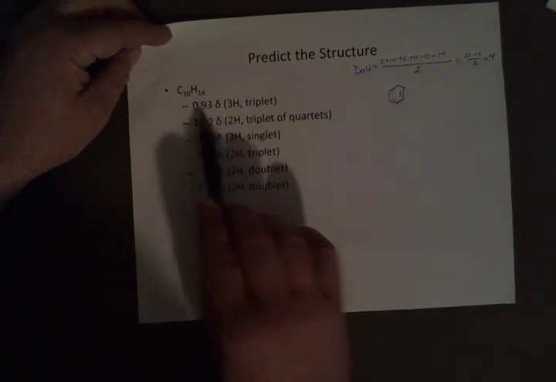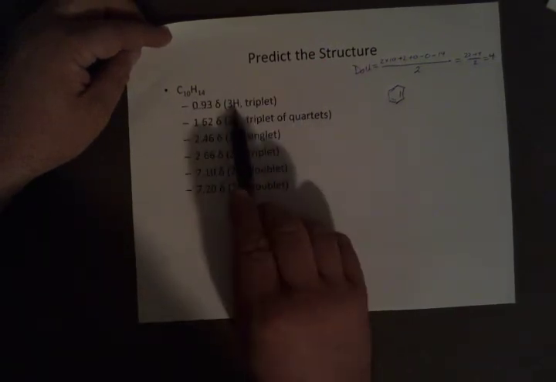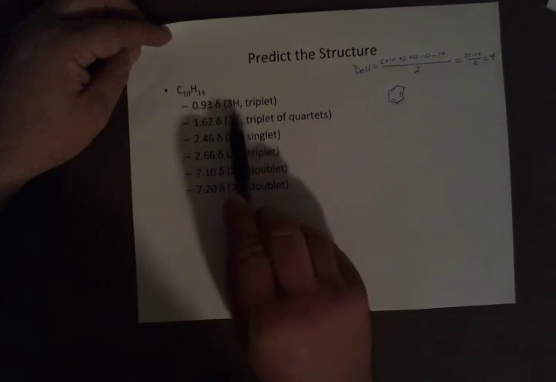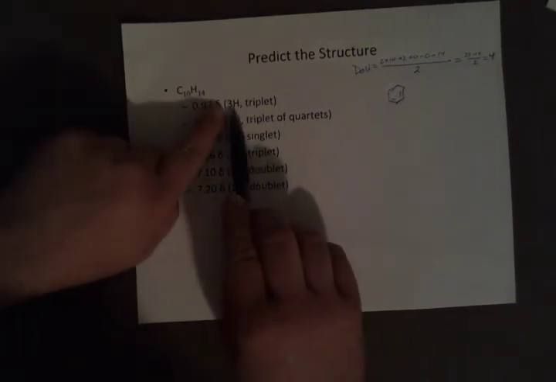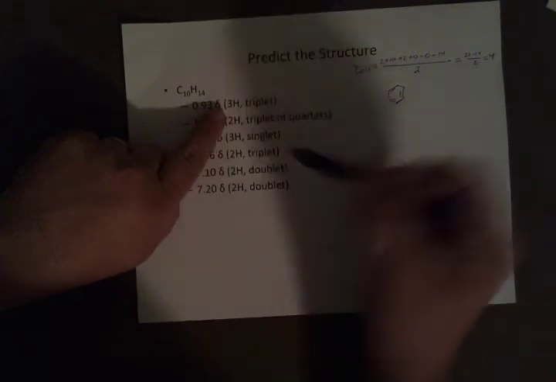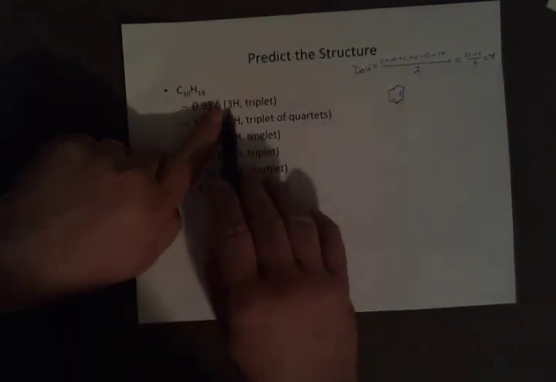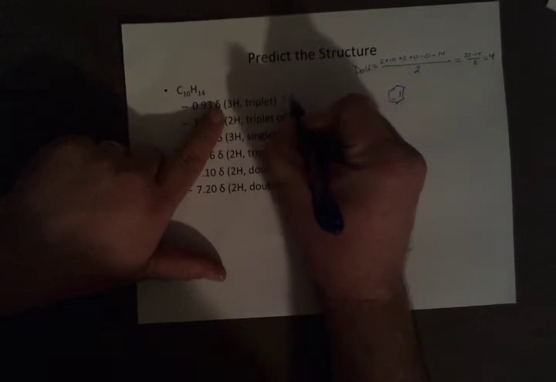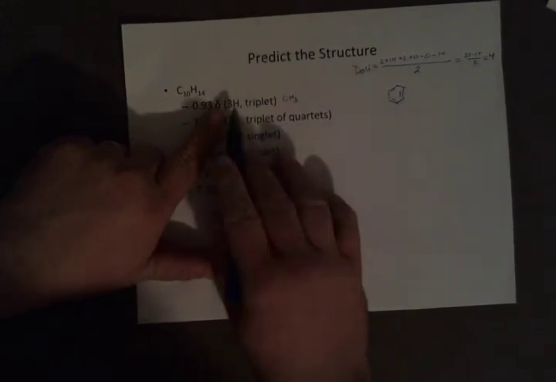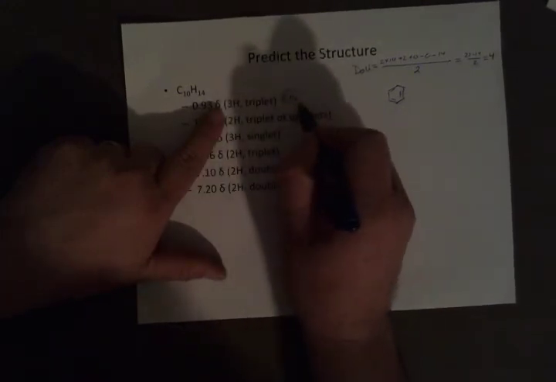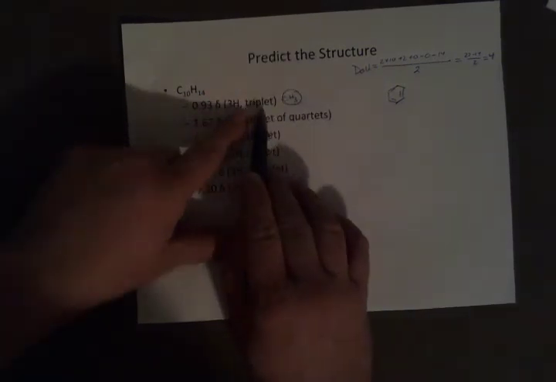So let's start working through this. You start looking here. It's a CH3, because of the integration here, which tells you how many hydrogens are on that carbon. And then the splitting says what's next to it.